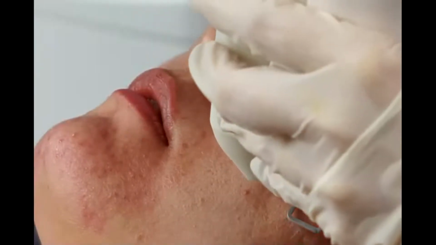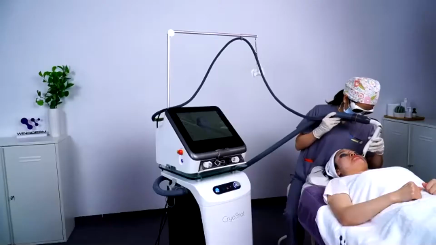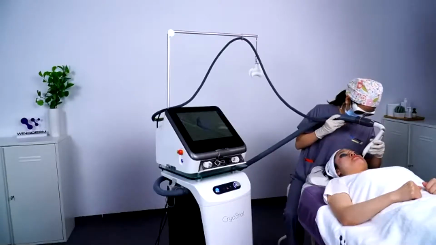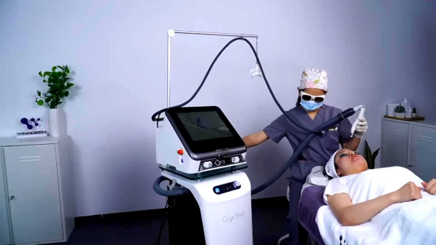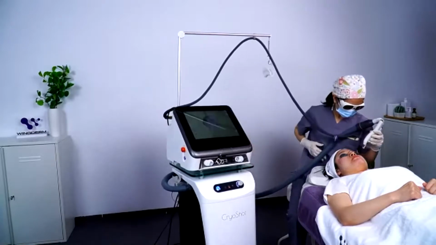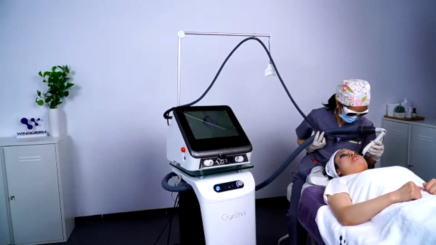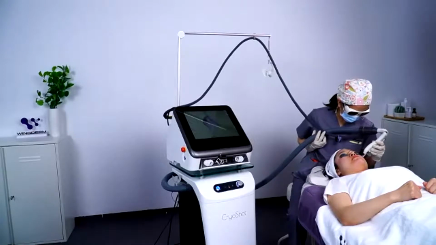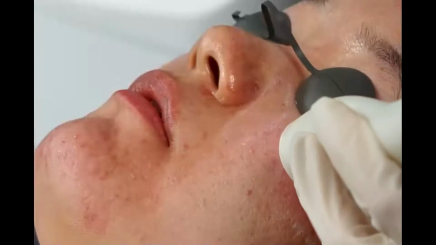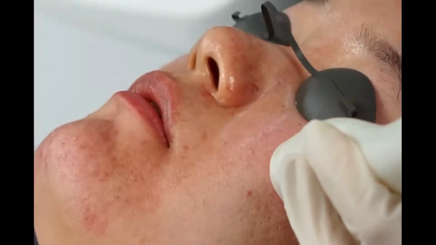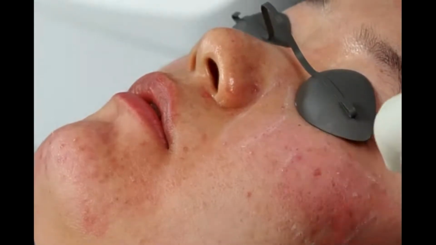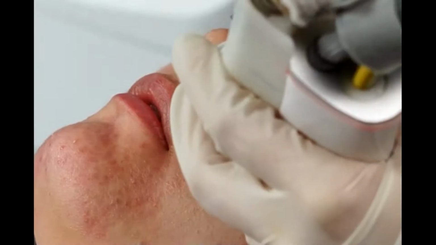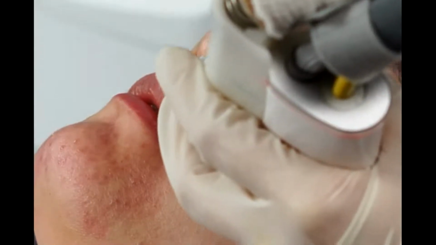For these two serious areas, we'll do two passes. We can see her skin has turned red and the pores have already raised.